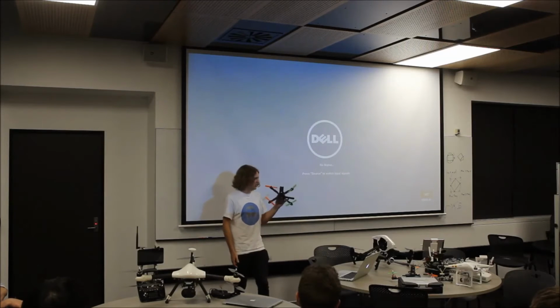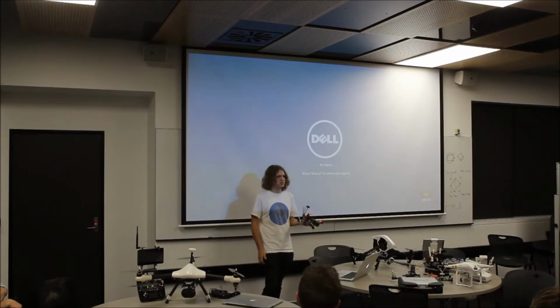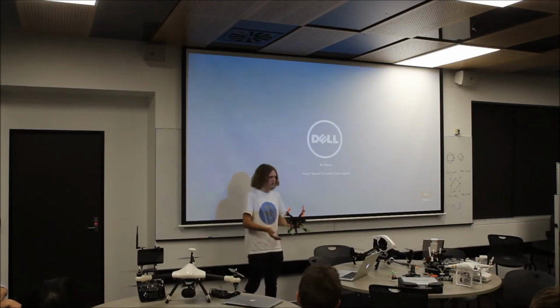20 minutes. So the battery life out of this one, when I'm pushing it really hard, is between 3 and 5 minutes. Whereas the battery life out of the Inspire, it's much more efficient. You'll get about 20 minutes out of that, depending on how hard you're flying and what you're doing.